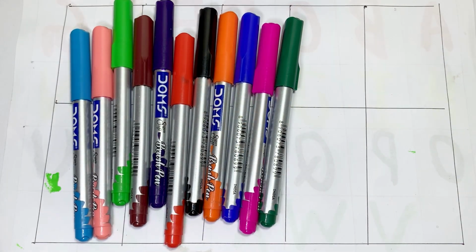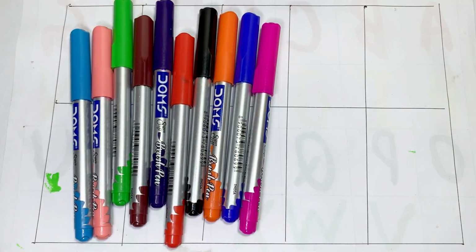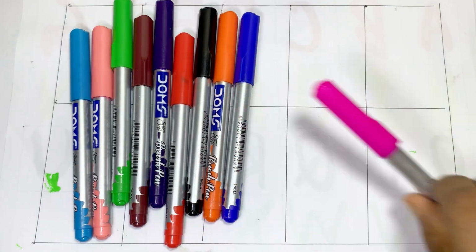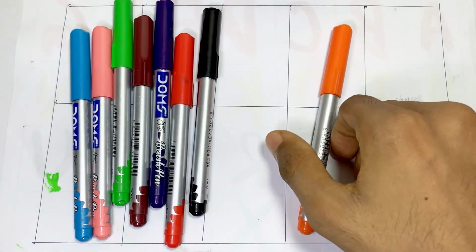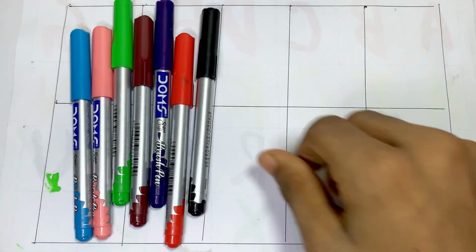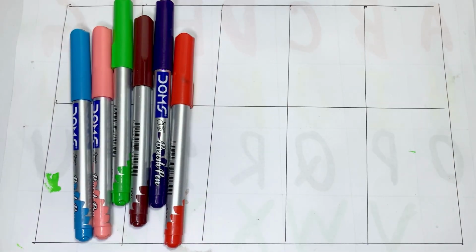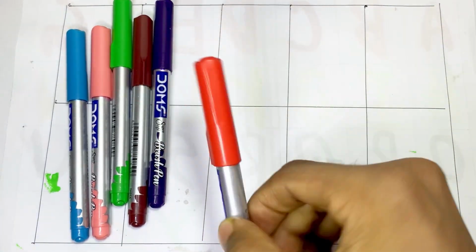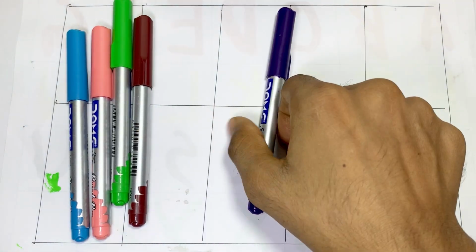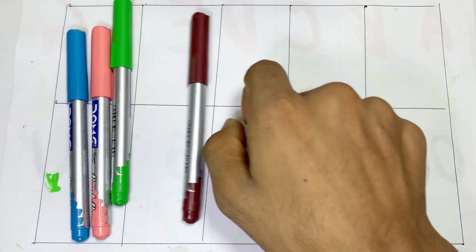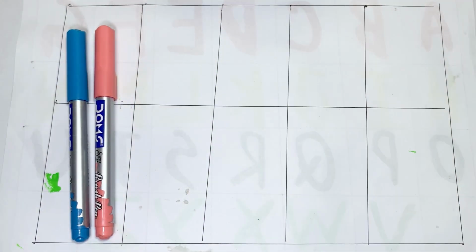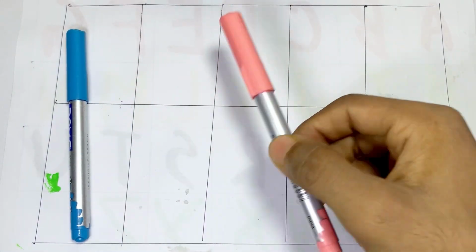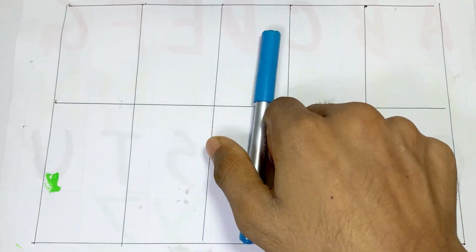Yellow color. Dark green color. Dark pink color. Dark blue color. D, E, F, G, orange color. I, J, K, L, M, black color. Q, R, S, red color. U, V, W, purple color. Y, and Z, brown color. I know my ABC, light green color. Next time, won't you, light pink color. And last one is sky blue color.